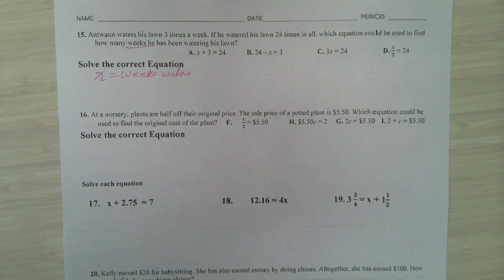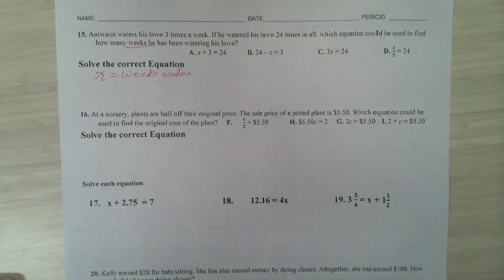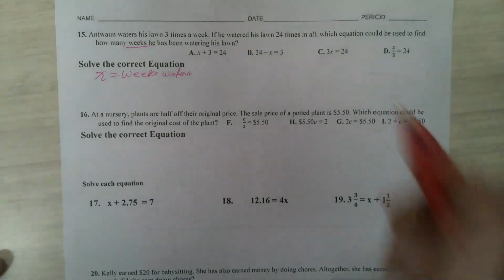Is the answer going to be bigger than 24 or smaller than 24? How many weeks has he been watering his lawn? It's going to be smaller than 24. So you look at it and say, which one of those will make X smaller than 24? Okay? So the answer you're going to get is going to be C.